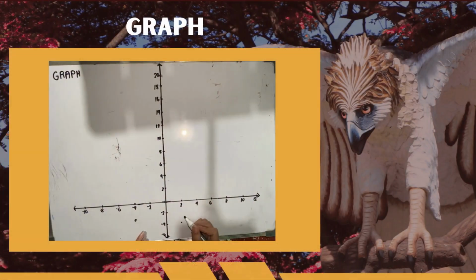Since we're done with our table of values, we can now proceed to graphing. With the help of our table of values earlier, we can easily plot the points, and with those points, we can form a curve. So, let's slowly do our first curve.